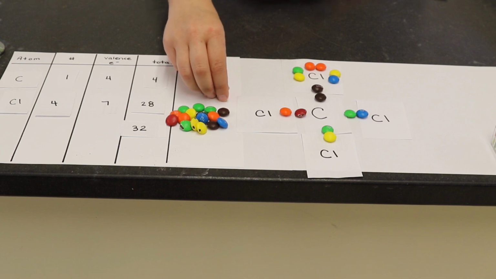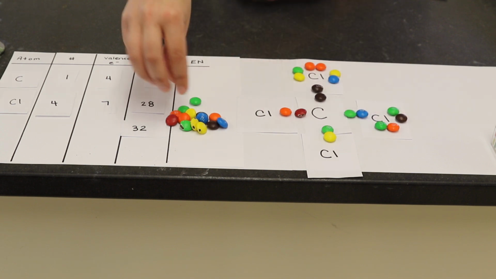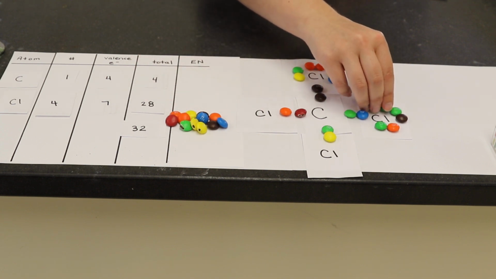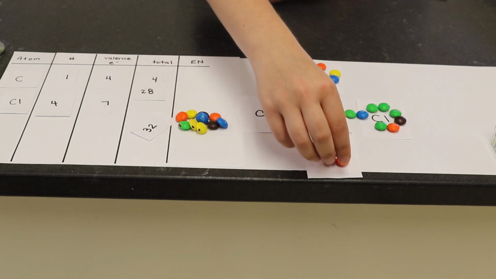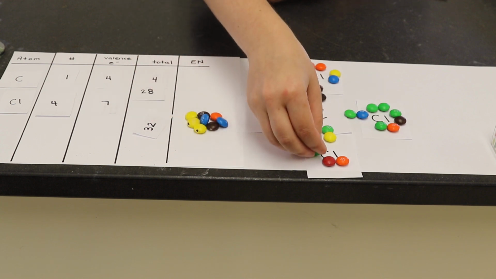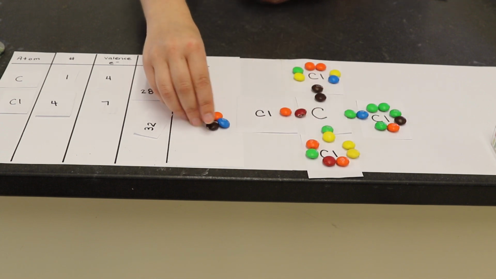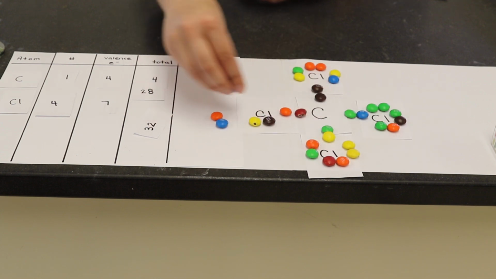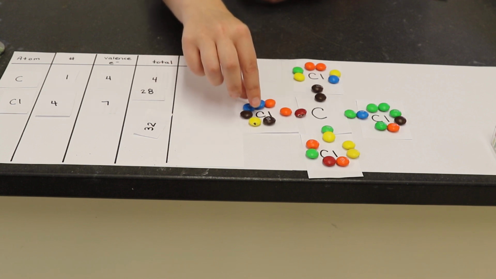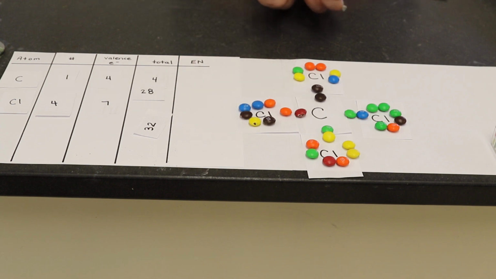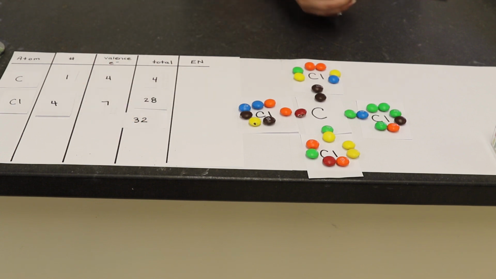This chlorine has 2, so I need to add 6 more valence electrons around chlorine until I get to the number 8. Same thing with this chlorine. And the last chlorine. Now, I've used all 32 of my valence electrons. I don't have any more electrons that I can use.